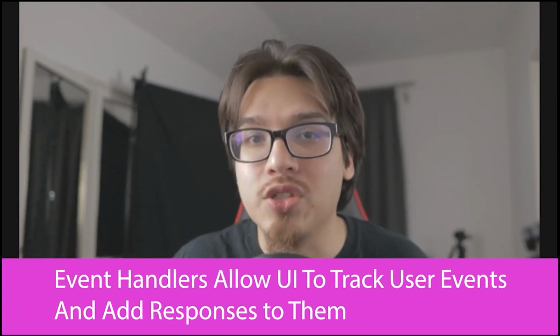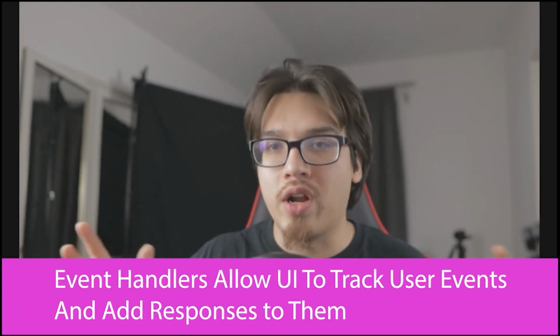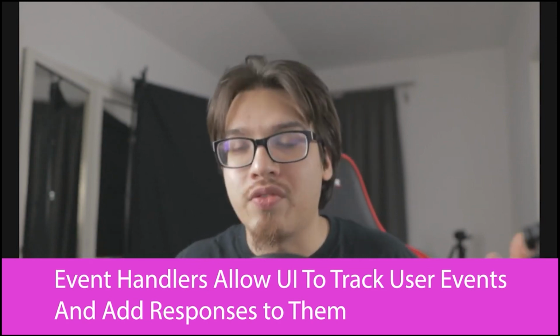So let's do that. Event handling. Event handling is something that every single front-end framework needs. You need a way to interpret user interactions with your user interface, whatever it is. Angular, React, Blazor, they all do the same thing, and they have their different implementations of doing it. So in this case, how does Blazor work?